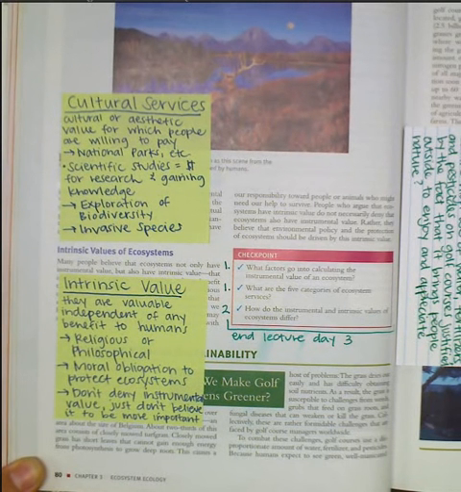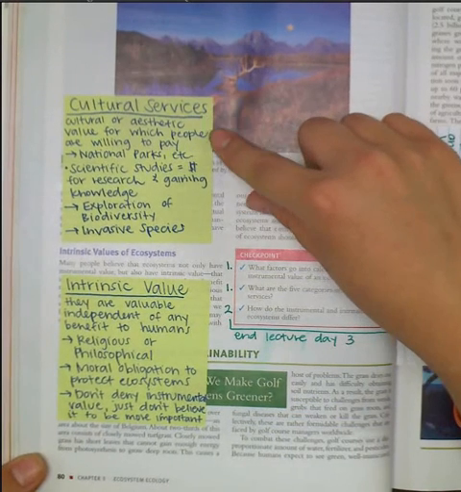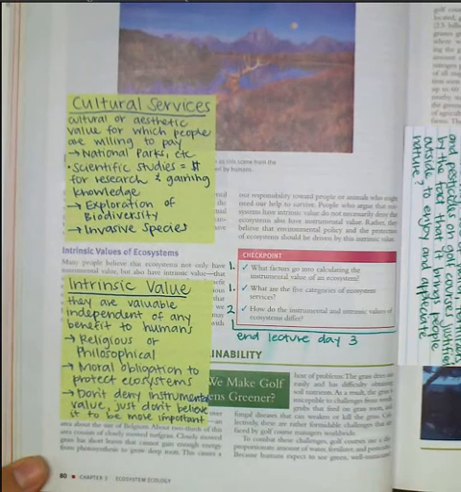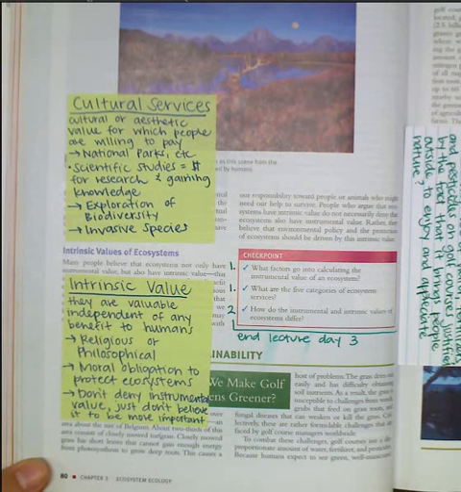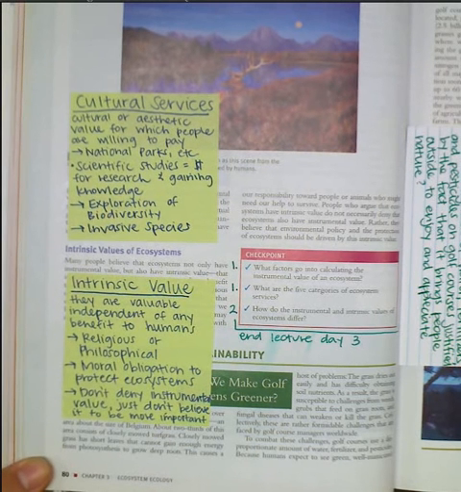Okay, now we have two more. We have cultural services. So cultural or aesthetic value for which people are willing to pay. So if you've ever been to a national park, that's a cultural service. Okay, people are willing to pay to go there to camp, and let's see a wolf, let's see a bear, let's go on a safari and see some awesome lions.